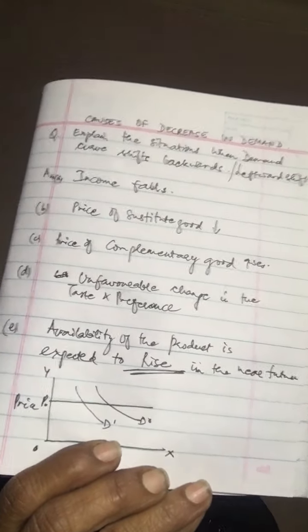So these are some of the causes that we're going to talk about, the decrease in demand and the increase in demand. I'll take up a question or so, especially on the substitute goods, in the next class.